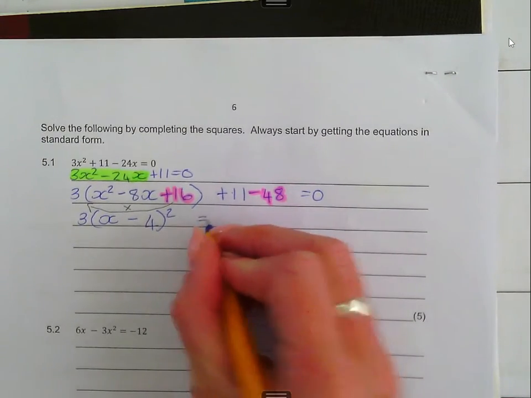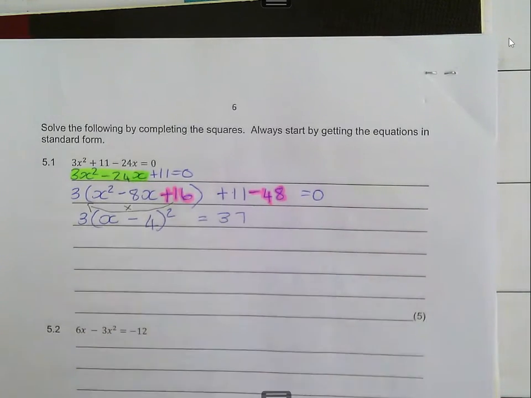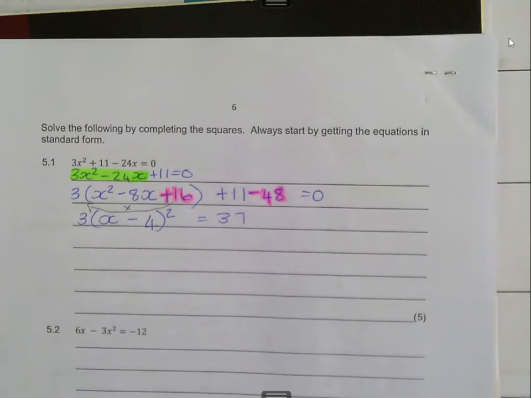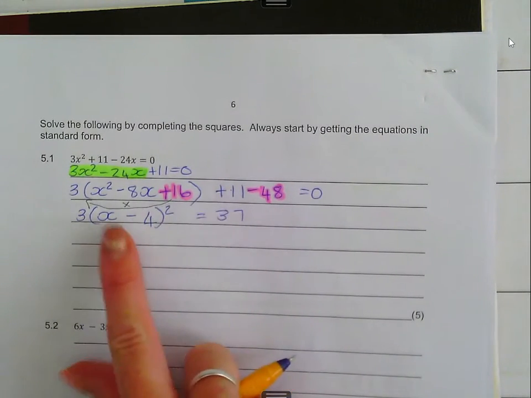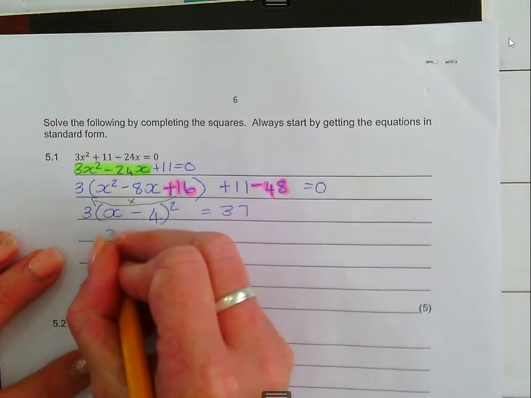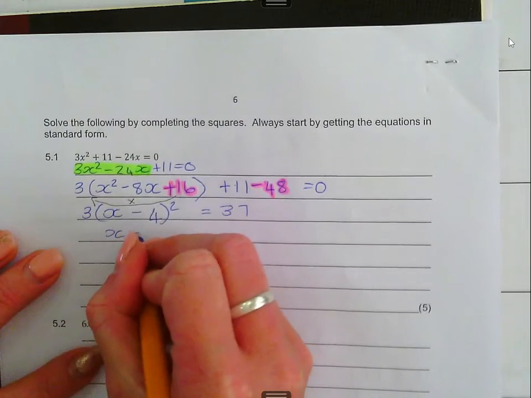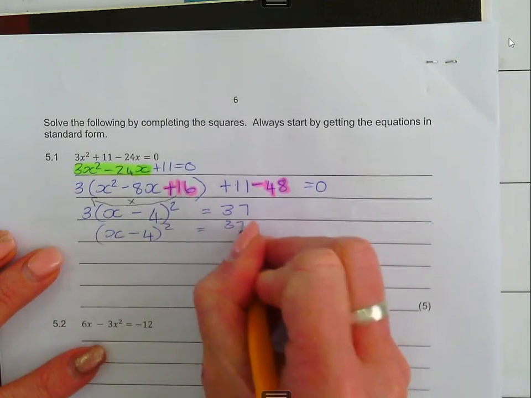I'm going to take it over as well. So I've got it equal to positive 37. Now before I can take the square root on both sides, I must get the bracket alone. So I'm just going to divide with 3. So I have x minus 4 squared equal to 37 over 3.